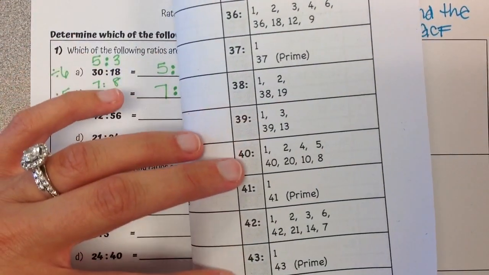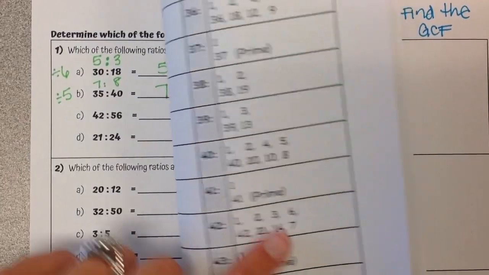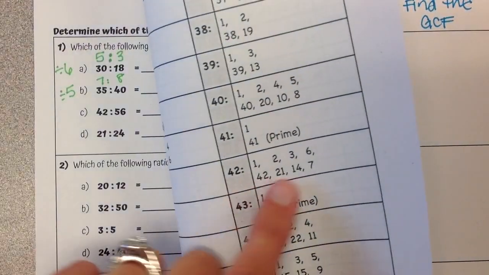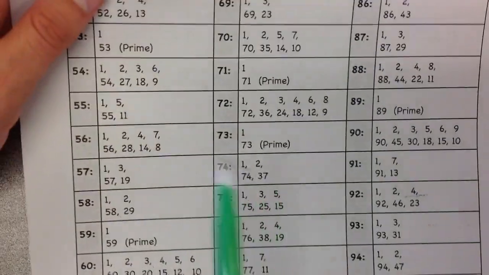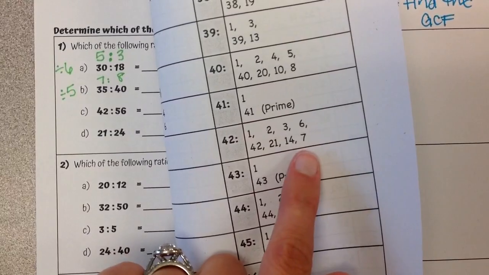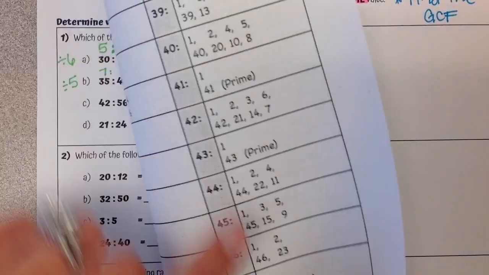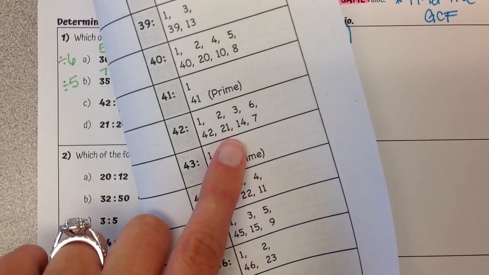They do not divide by 4, but 1 and 2. 7. Does 42 divide by 7? Yes. 8 and 14. So 42, not 8, but 14, yes. 28 and 56. Nope. So the highest number they both divide by is 14.